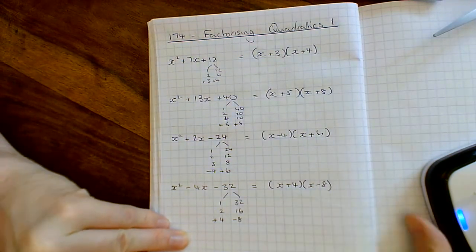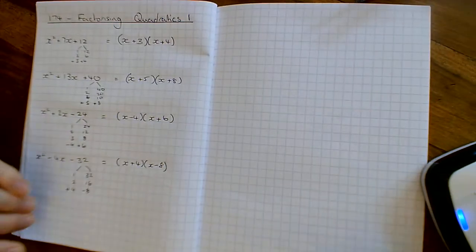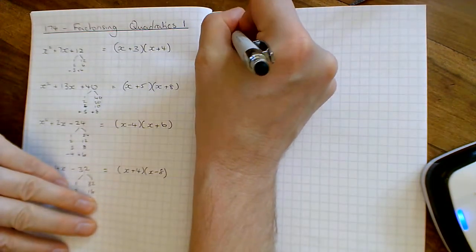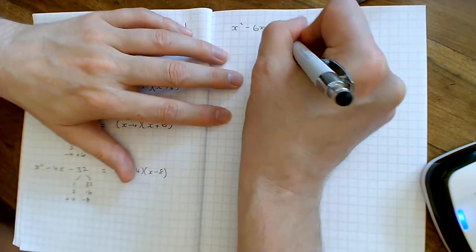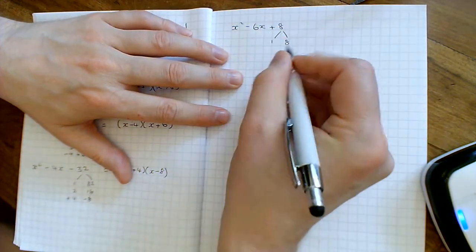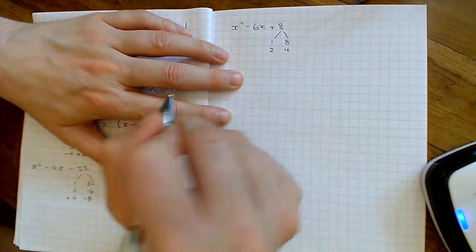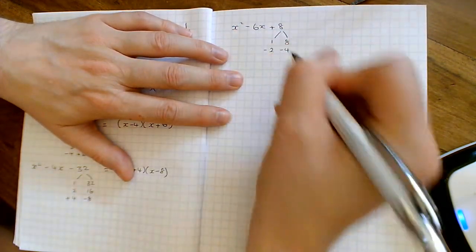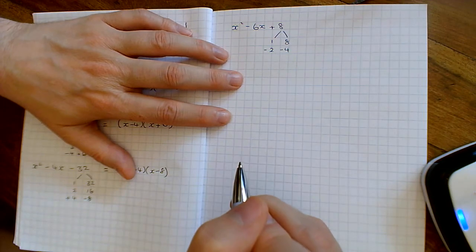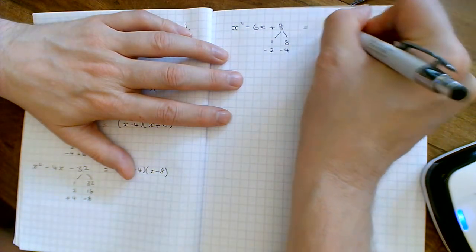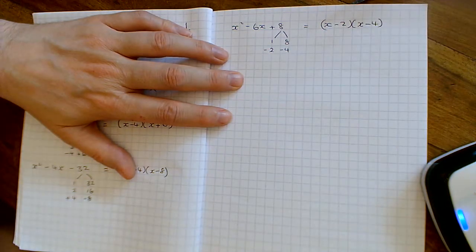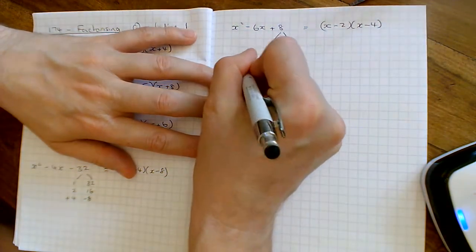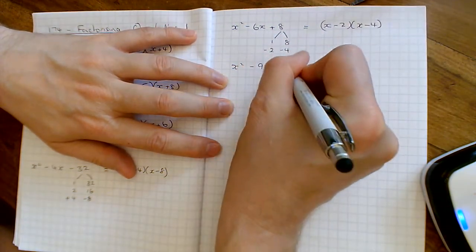Next question, over this side, I'm going with x squared minus 6x plus 8. First of all, break down the 8. You've got 1 and 8, 2, 4 is 8. How do I make minus 6? I'll just take away these two from each other, and I get minus 6. The answer to this one is x minus 2 and x minus 4.